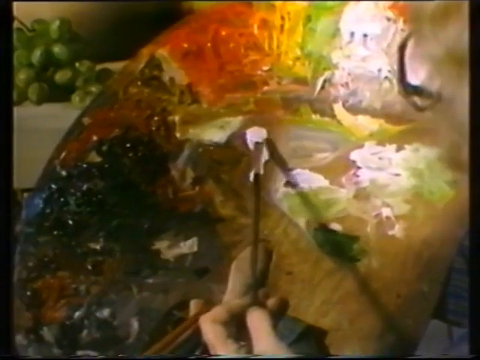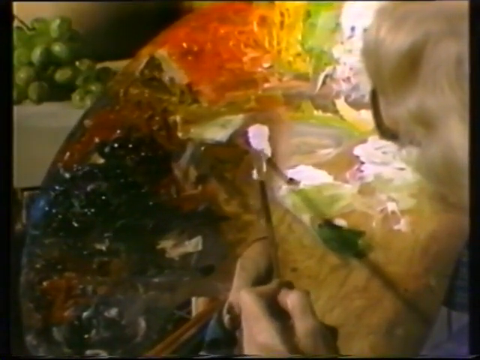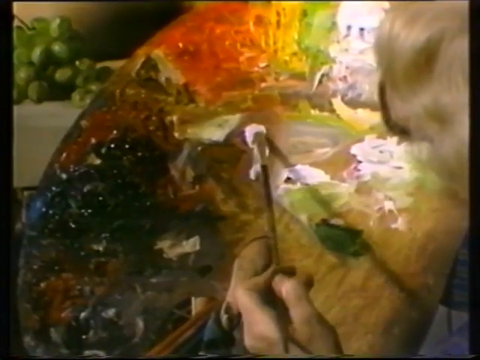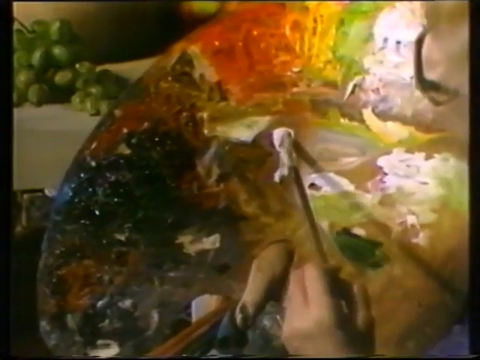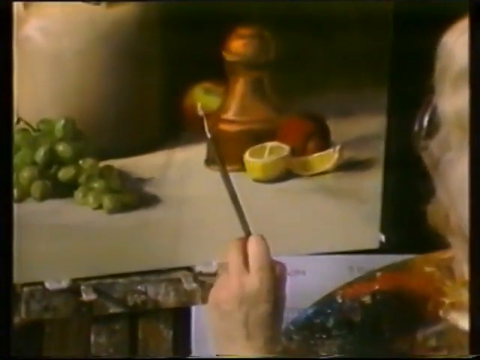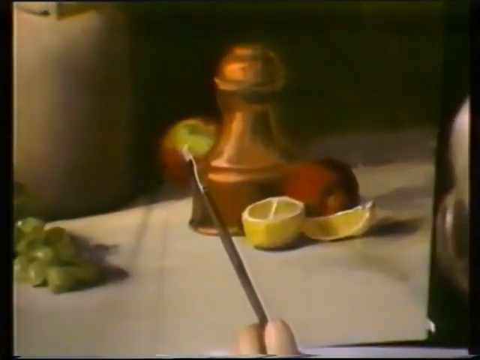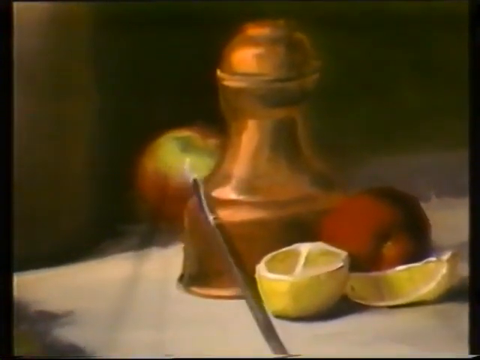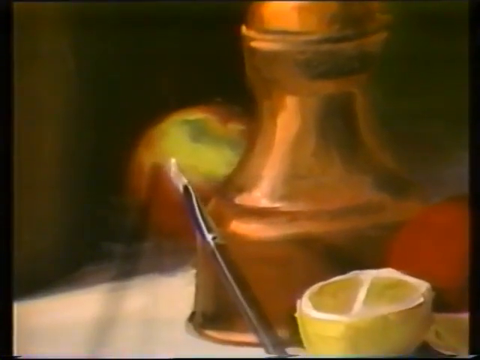Now the brush is loaded incorrectly again. I have to wipe it again, so that I can then take this and pick it up on the end of my brush, so that the end of the brush is loaded, so I can come over to the canvas, aim it to where the highlight is, and stroke it on. Yes, I put more than I want, so I can ease it in.